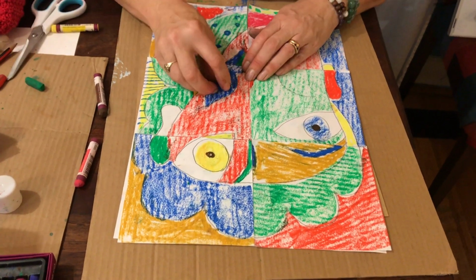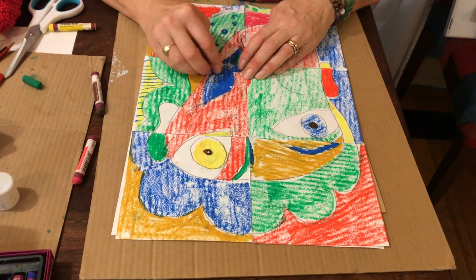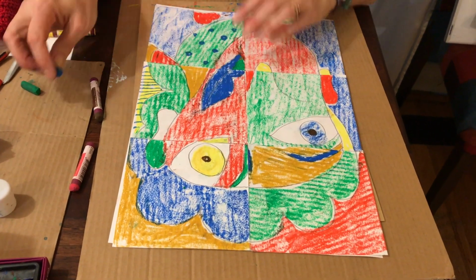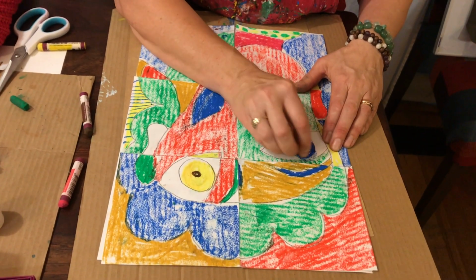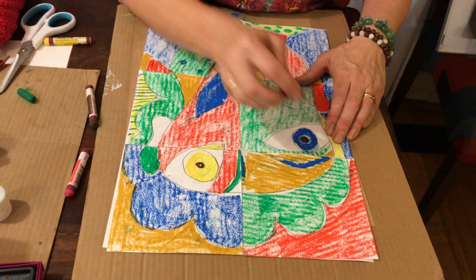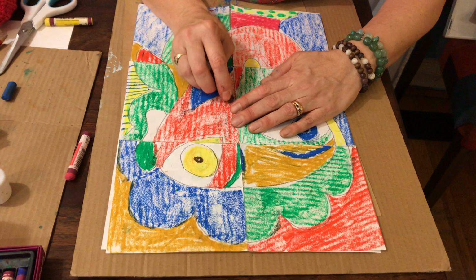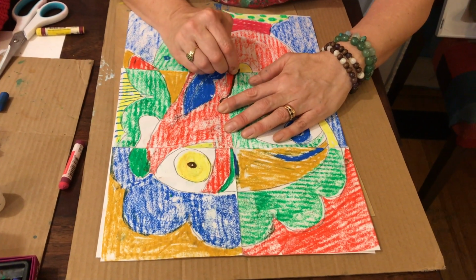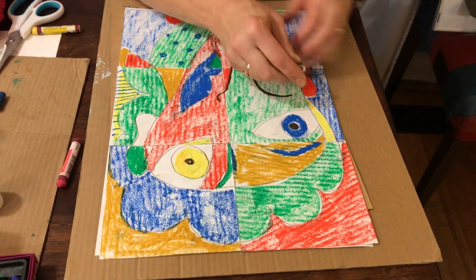Have a little look. There might be some areas that you might want to go over a little bit, or you might want to put some pattern into. And always add as you go. It's yours. Oh, I'm just going to go like that. All right, so now it sort of all joins together when you go over with the dark colour.